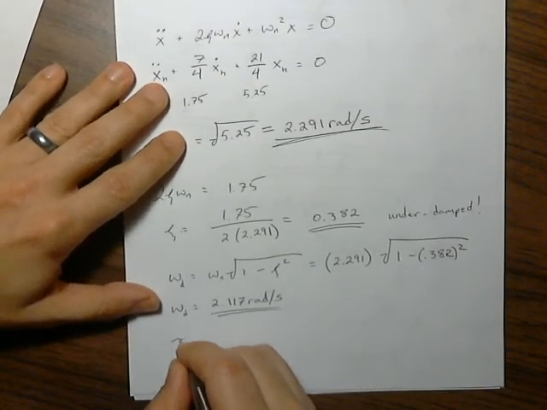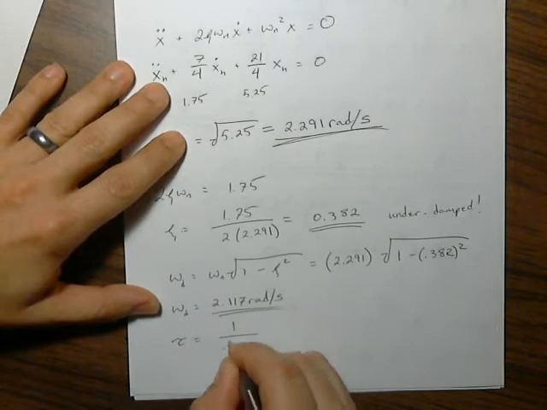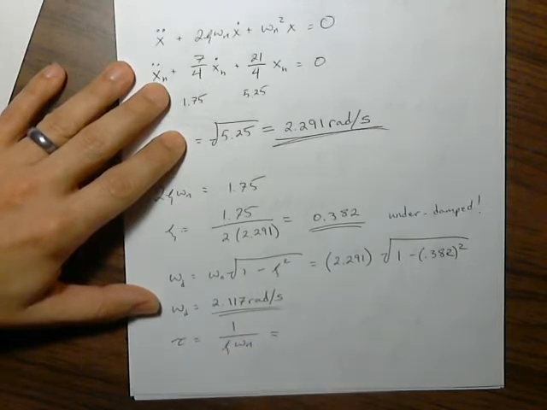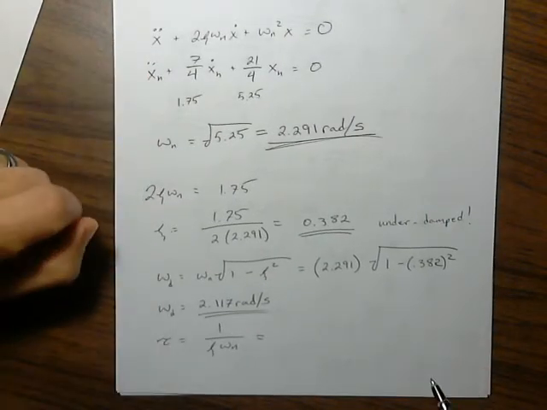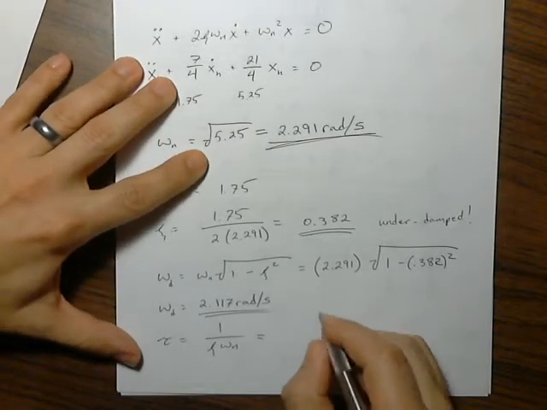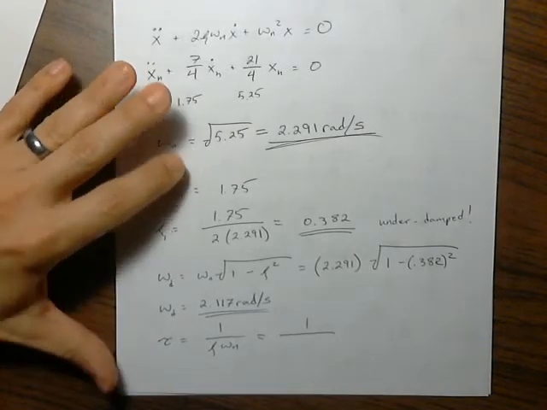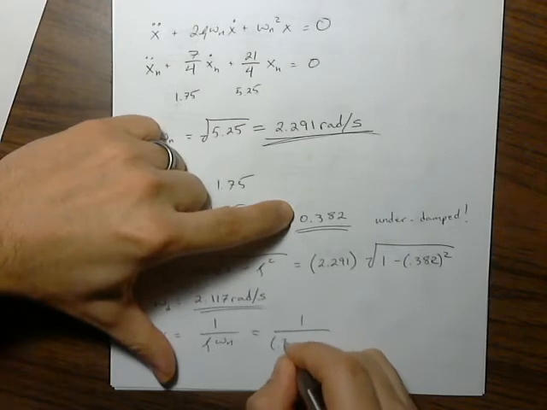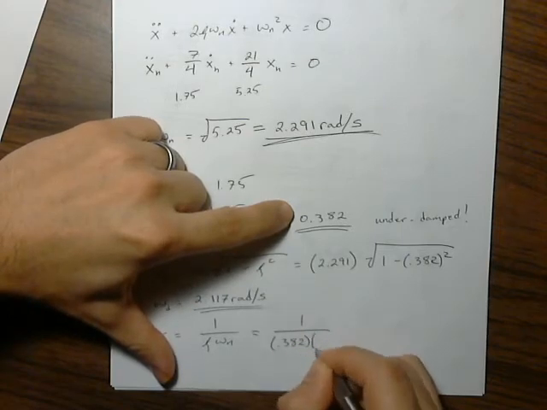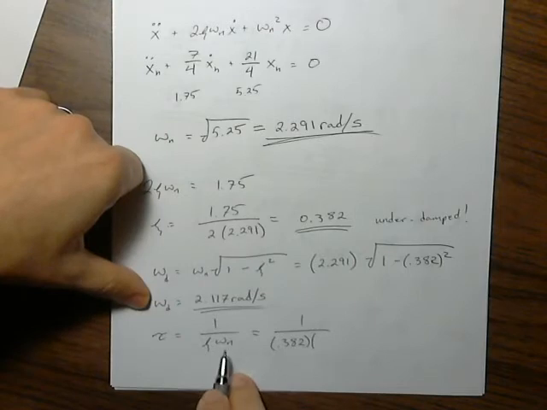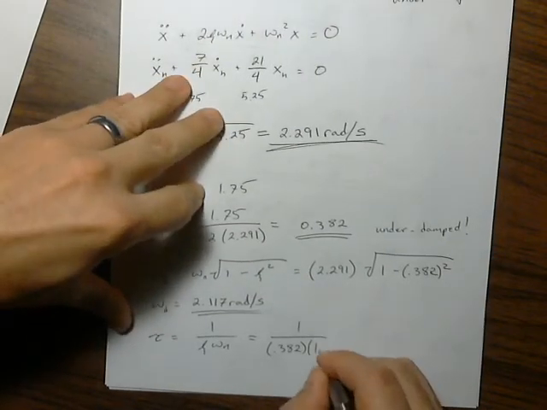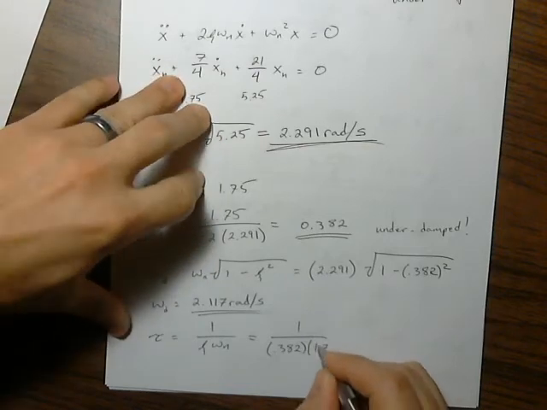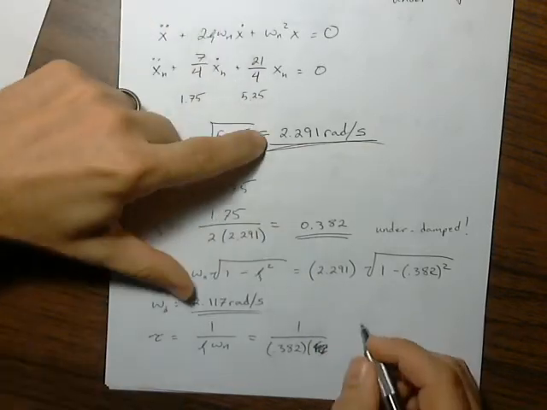Now we still need the time constant. Remember what the time constant means. The time constant is how long this ringing is going to take place. So how long does the ringing last? Okay, no problem. That's easy to calculate. 0.382 times omega n. Don't use omega d here. Use omega n. Oh, excuse me, wrong number. Sorry, 2.291.